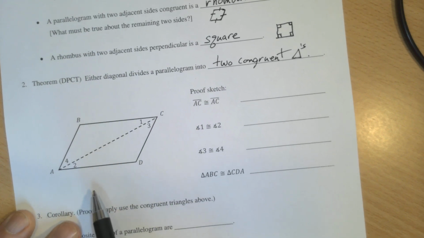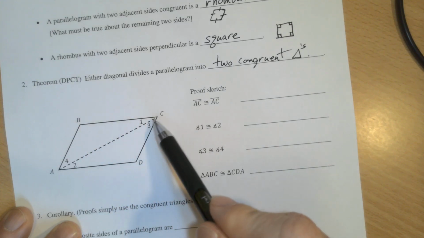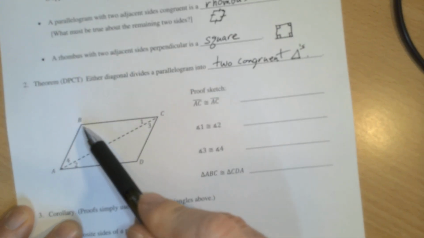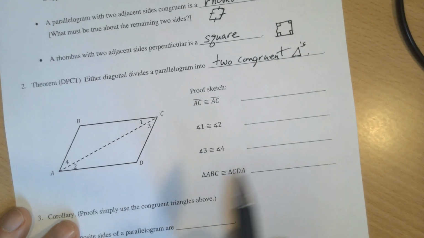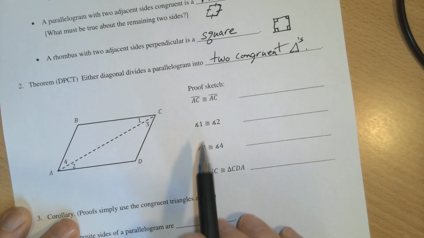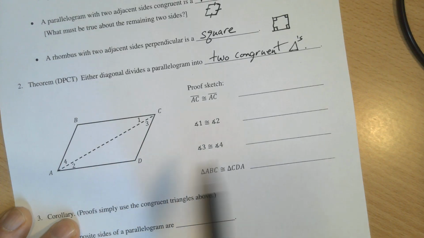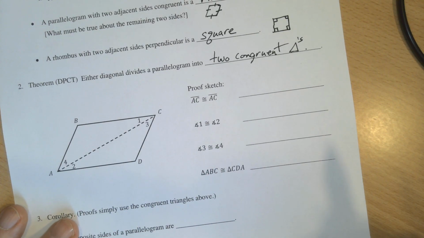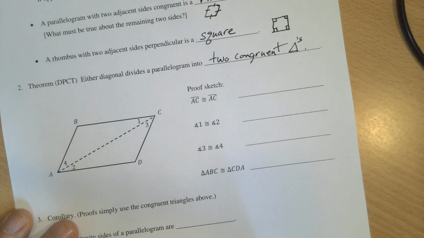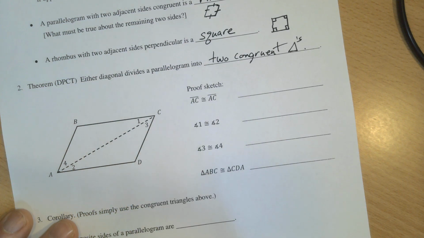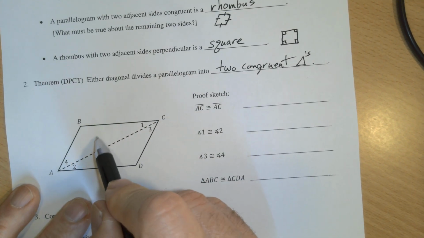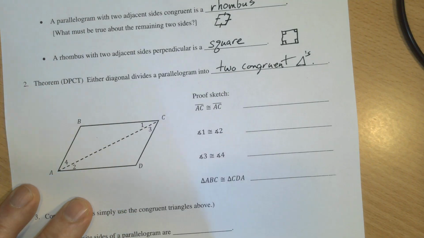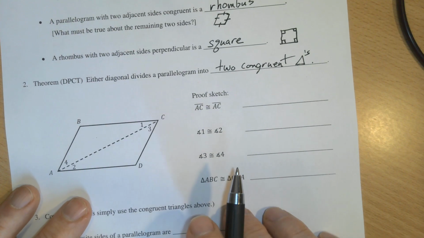It's a parallelogram, and I drew one of the diagonals. I could have drawn BD as the diagonal, and the proof would be basically the same, only some of the angle names would be different. So we're going to prove it one way, with this diagonal here. How are we going to know that this triangle and this triangle are indeed congruent?